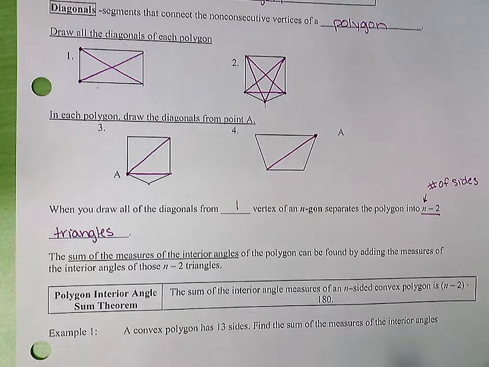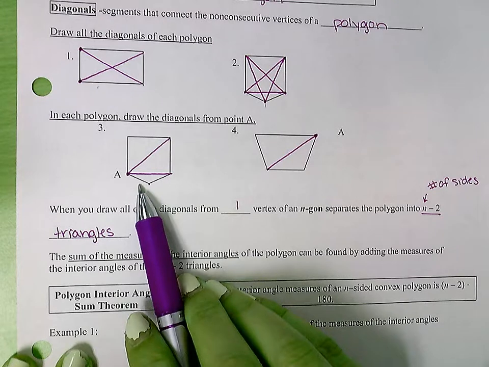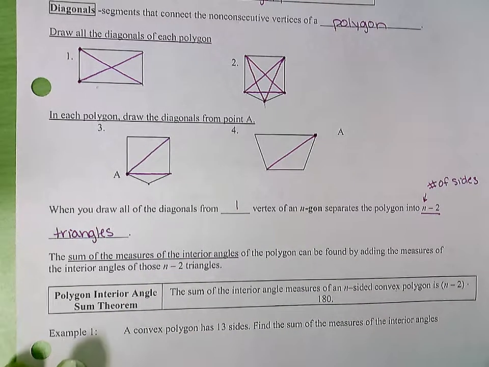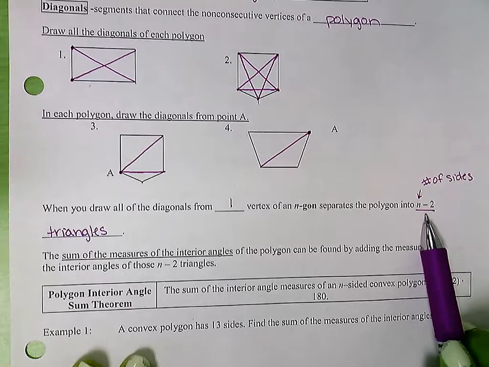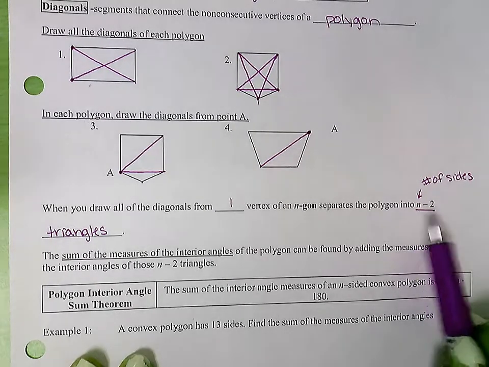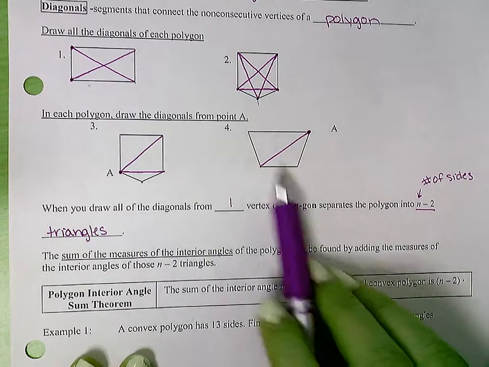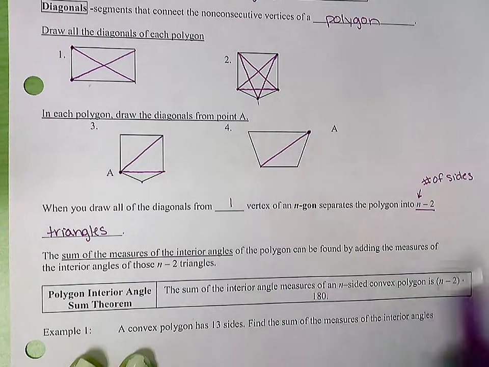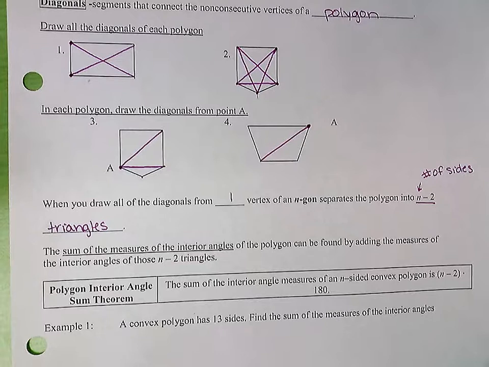Okay, so n is your number of sides. So in number 3, I have 5 sides, right? How many triangles did I form when I drew my diagonals? 3. Okay, that's where this n minus 2 comes from. I had 5 sides. I subtract 2, I get 3 triangles. In number 4, I had 4 sides. So I had 4 minus 2. I made 2 triangles. Okay, that works with any sized polygon. So we can see how many triangles are formed when we draw in those diagonals.